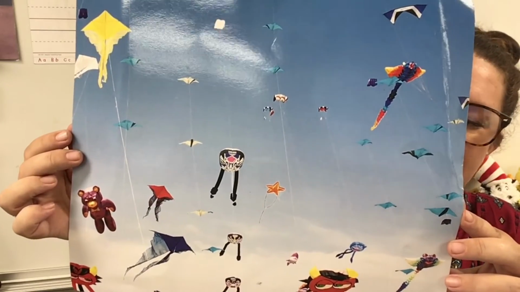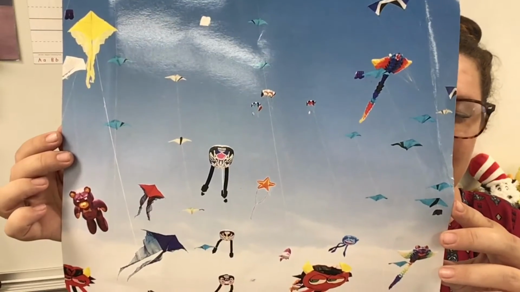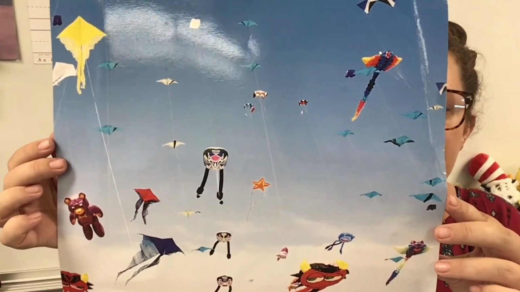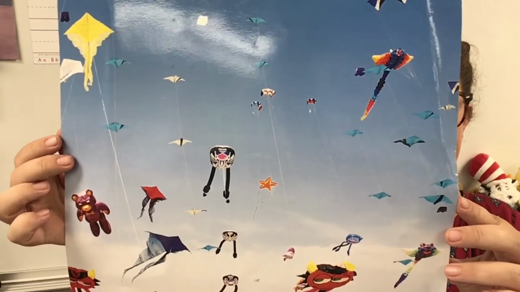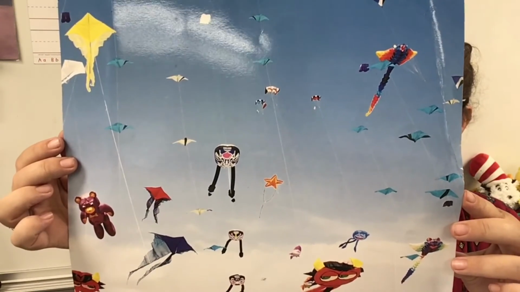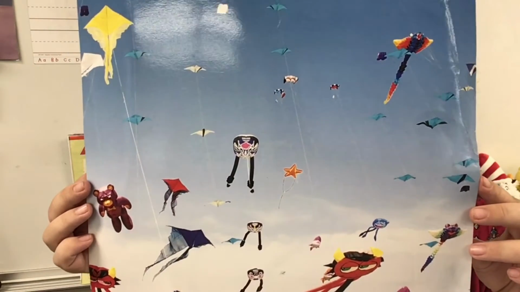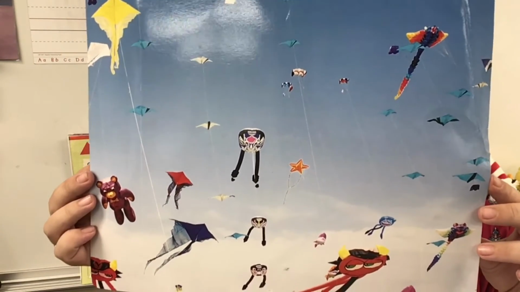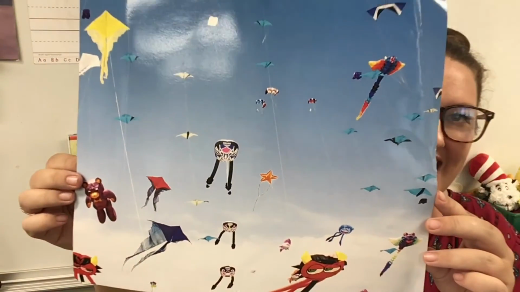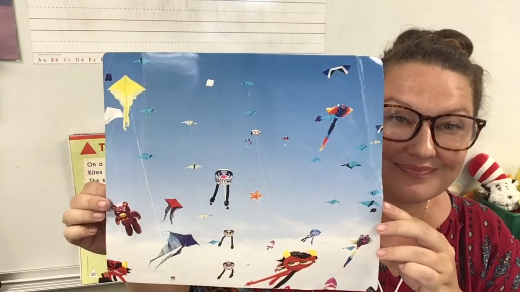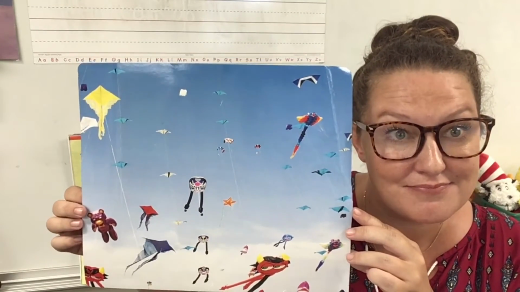Every year there's a big kite festival in Washington State. Kite flyers from all over the world bring their kites to this special event. And there's contests to see which kites are the most beautiful, and then other contests to see which kites make the most amazing movements in the sky. That's a lot of different types of kites.